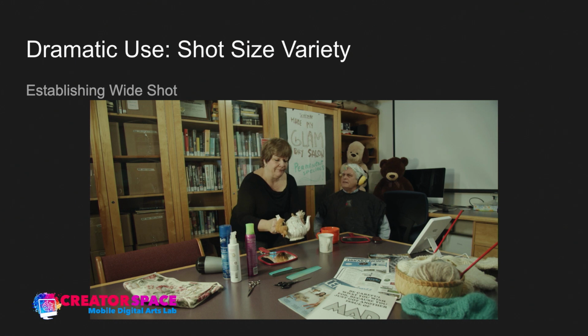So this first frame is from a project that was actually done at the Creator Space, a narrative short film workshop. This is an establishing wide shot. What that means is you can see the characters fully, pretty much their whole body. We can see the room, and it's a nice wide shot to help us establish where we are. So that's what's called an establishing wide shot.